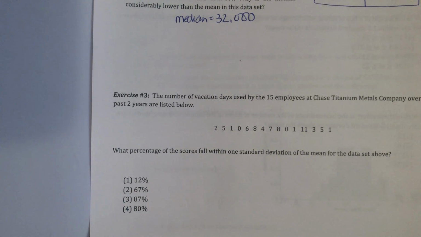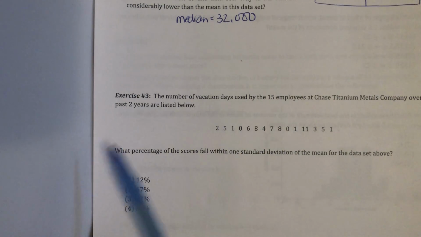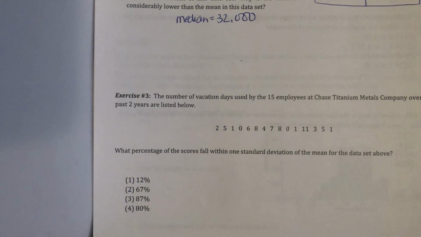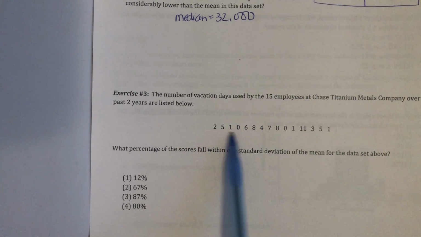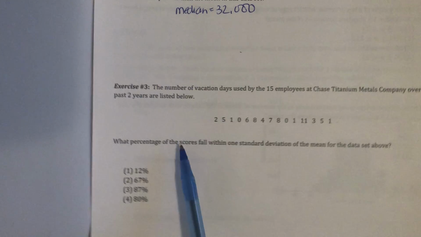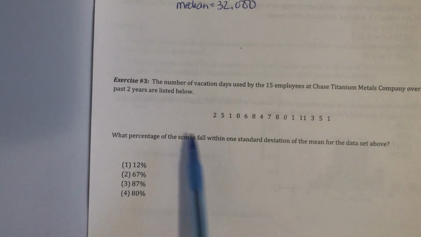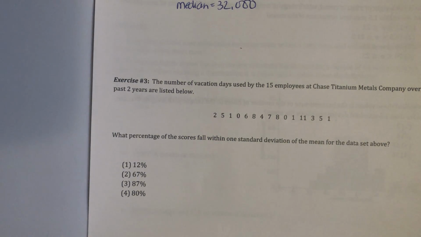So the vacation days used by the 15 employees, that kind of implies to me that that's it. There's a total of 15 employees at this place. Over the past 2 years are listed below. What percentage of the, I shouldn't say scores, what percentage of the sick days are within one standard deviation of the mean above the data set?